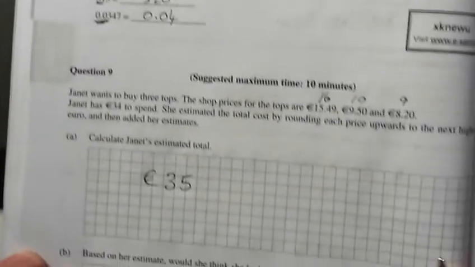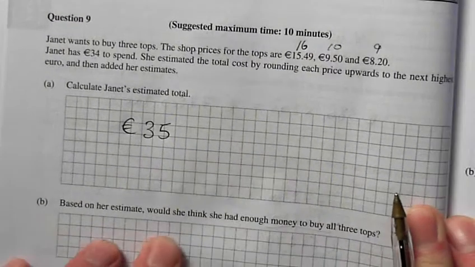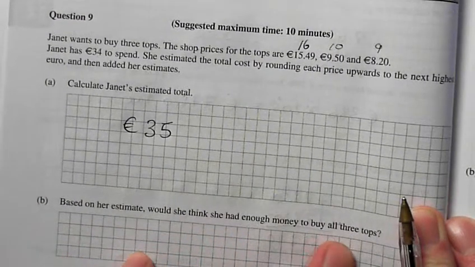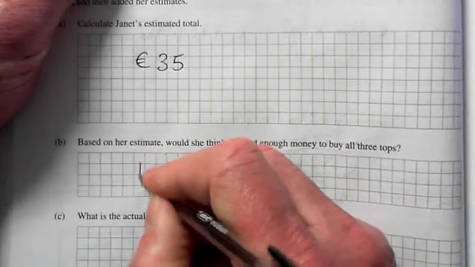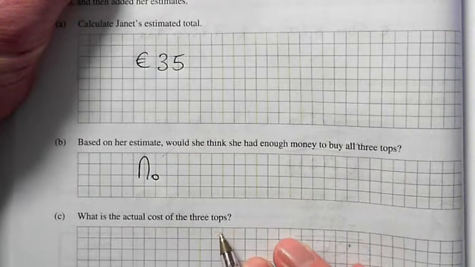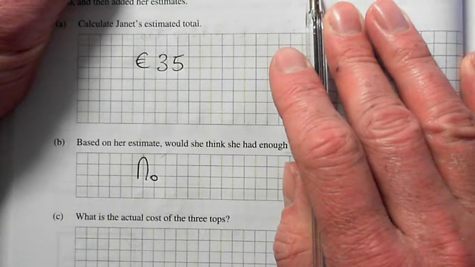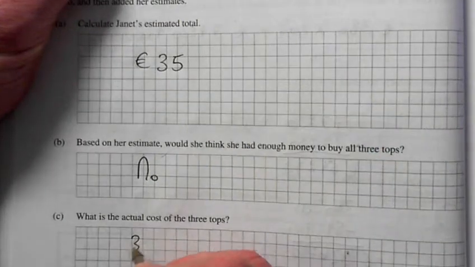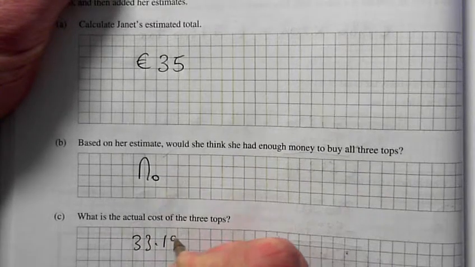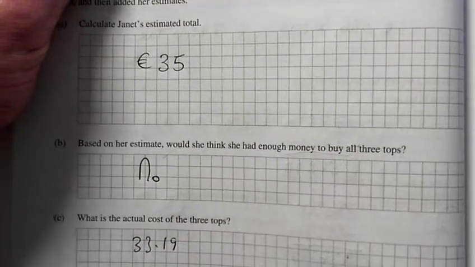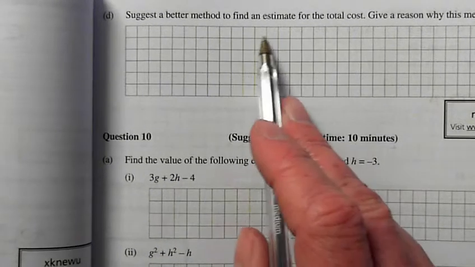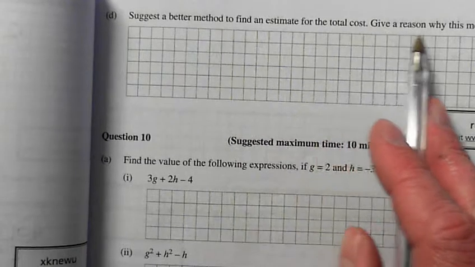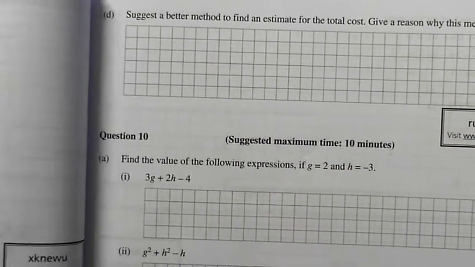Based on your estimate, would she think she had enough money to buy all 3? No. What is the actual cost of the 3 tops? 33.19. So you just add them on the calculator. 33.19. That's not a hard question, is it? D. Suggest a better method to find an estimate for the total cost. Give a reason for your method.